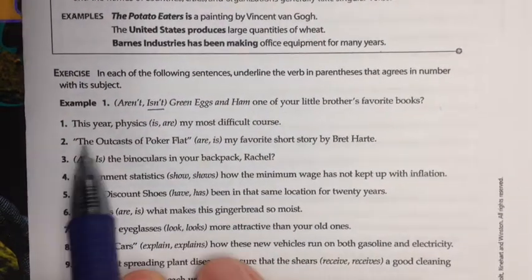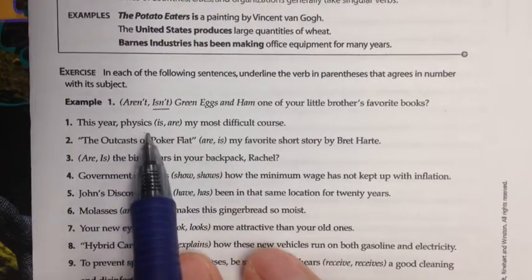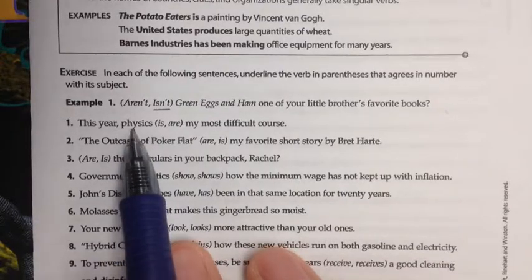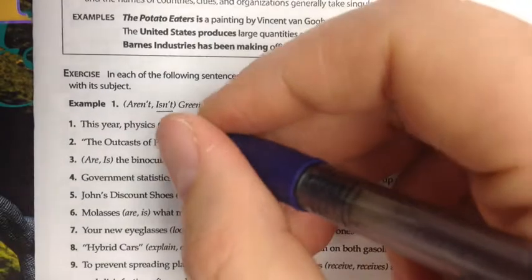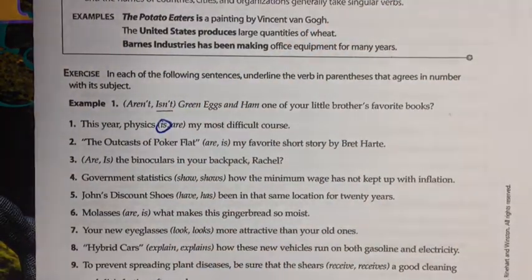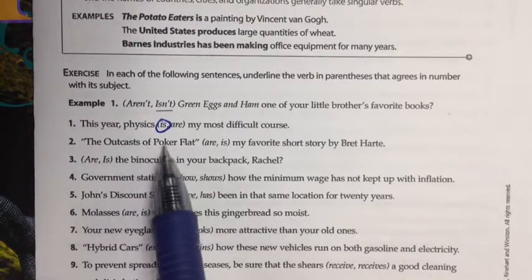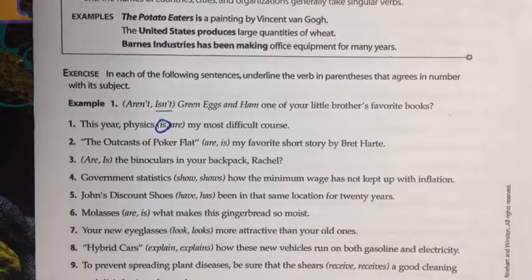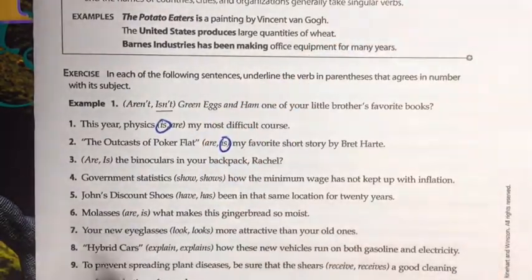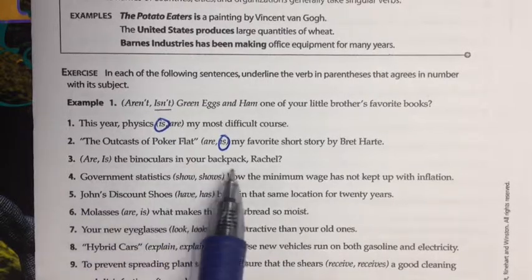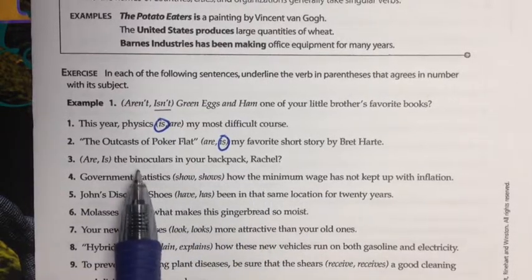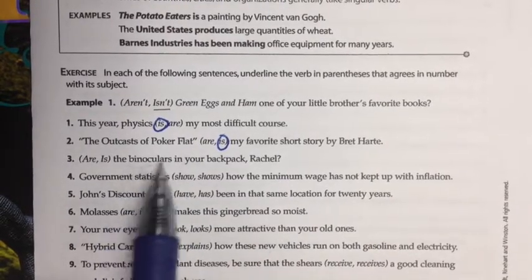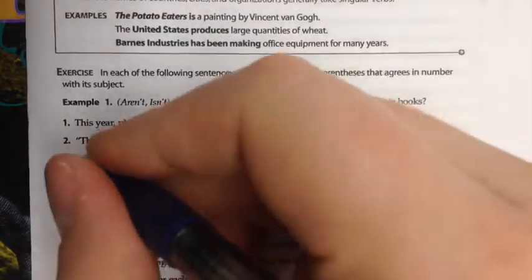Number one, this year physics, that ends in S, so you would think plural, but actually physics is the name of one of those words that are plural in form but are singular. So this year physics is my most difficult course. Number two, The Outcasts of Poker Flat, it's a short story, so that's singular, it's one story, so we're going to say is. Number three, are or is the binoculars in your backpack? Binoculars, we would say pair of binoculars, like scissors or pants or glasses, so we treat this as plural even though it's singular, so we would say are.